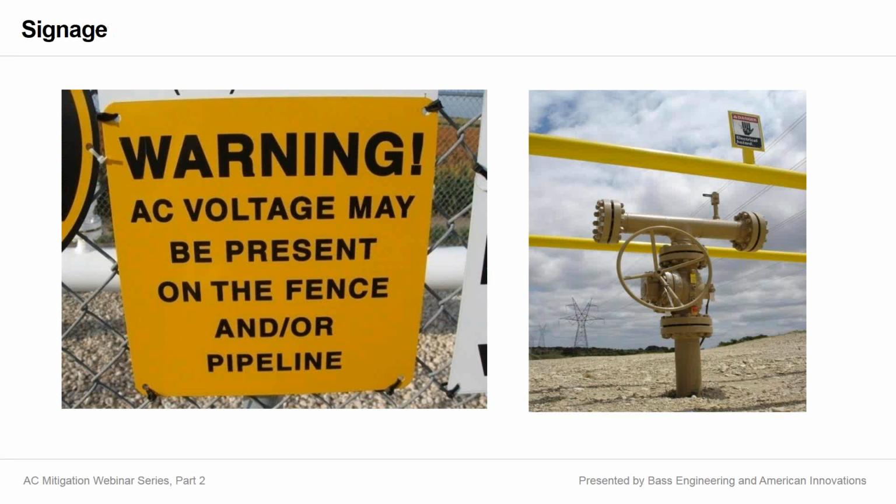Here are some examples of signage that you might find or you might want to adopt for your own uses. On the left, you can see pretty straightforward language. On the right, the little symbol there is the open palm with a lightning strike through it. Unfortunately, there's not any standard language that I'm aware of that's been established at this point. So anything that you can do would certainly help your own employees as well as the general public be aware that there is an AC voltage hazard in that area.